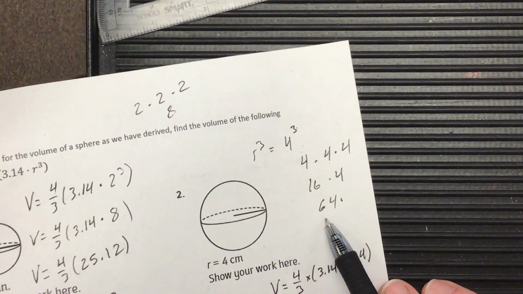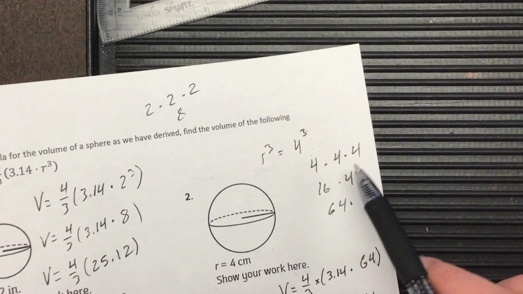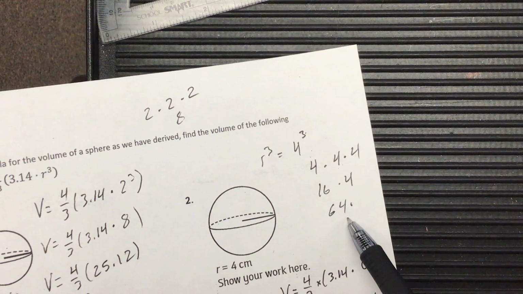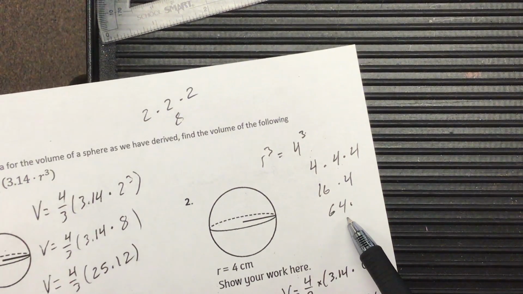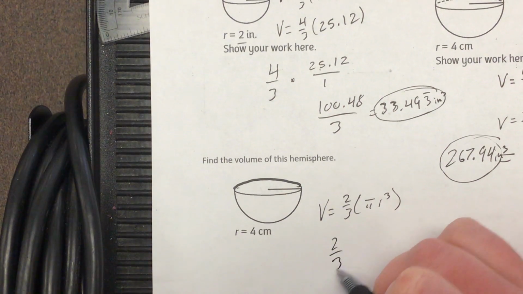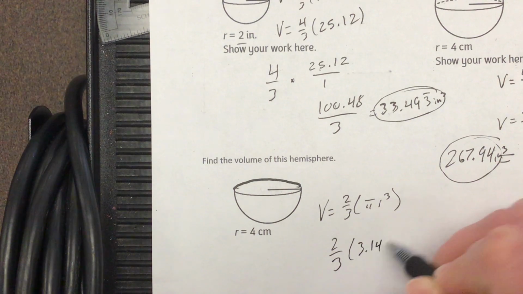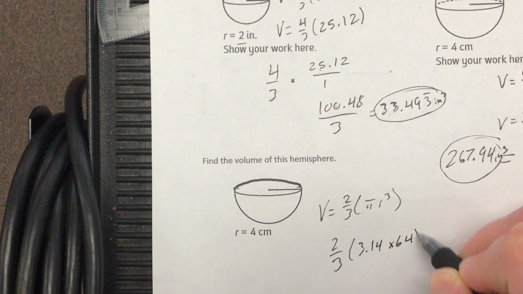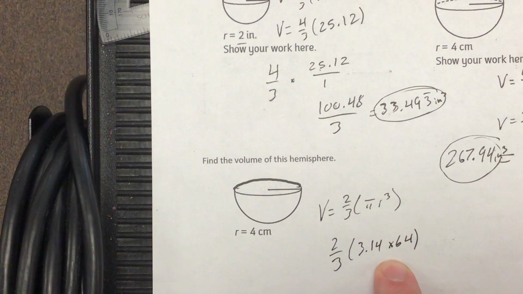4 cubed was 64, right? 4 times 4 is 16. 16 times 4 is 64. We okay with that? Yeah. So now we can just plug that in. It's 2/3 times 3.14 times 64. So what's 3.14 times 64?